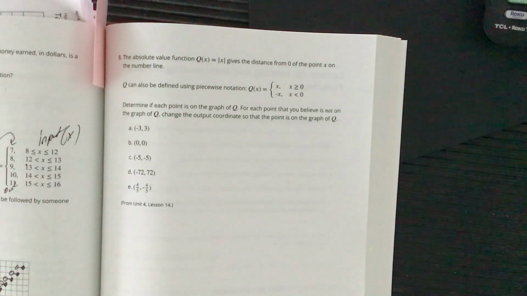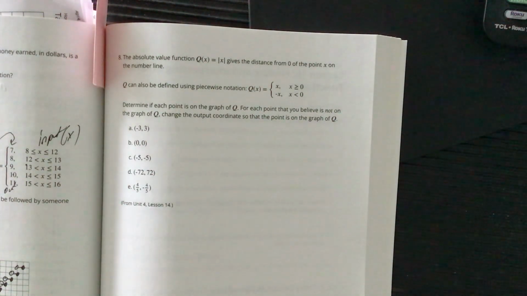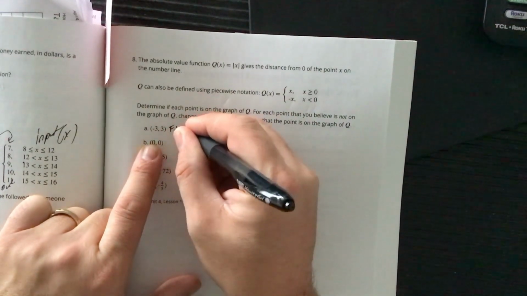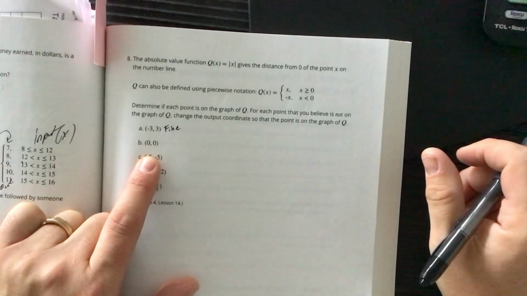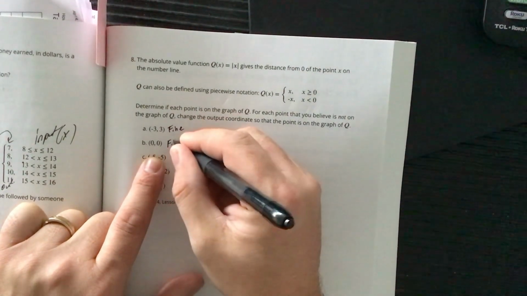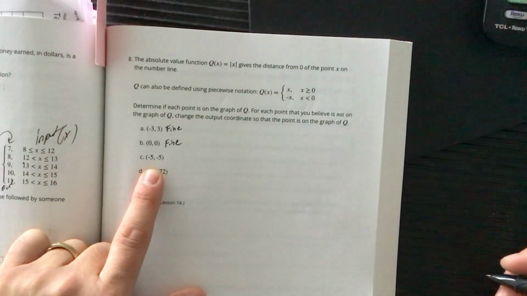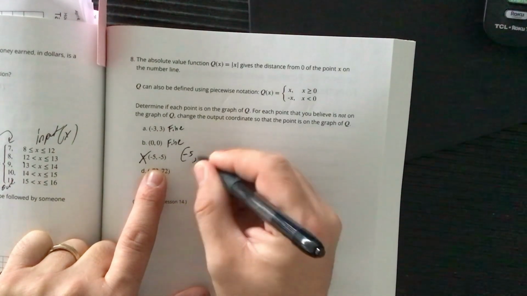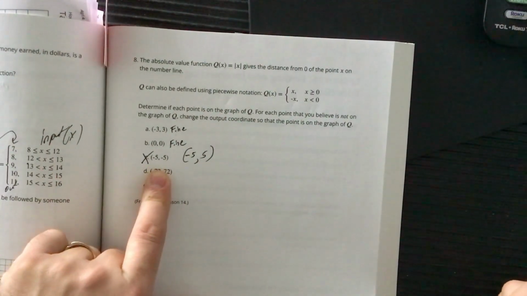All right, determine if each point will work or not work. Distance from 0. For each point that you believe is not on the graph, change the output. All right, so if I guess -3, how far away is that from 0? 3. Yeah, so that one looks fine. If I guess 0, how far is that away from 0? 0. That one looks fine as well. If I guess -5, how far is that away from 0? 5. So that one's wrong. It does say to fix it. And -5 is 5 away from 0.